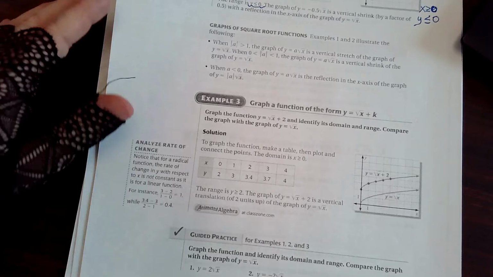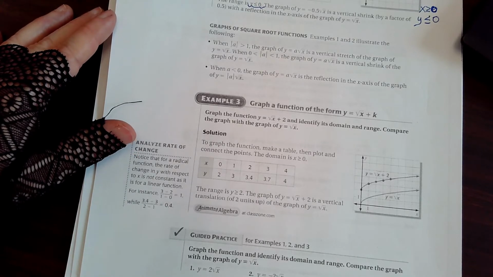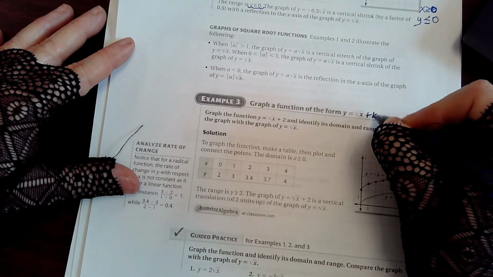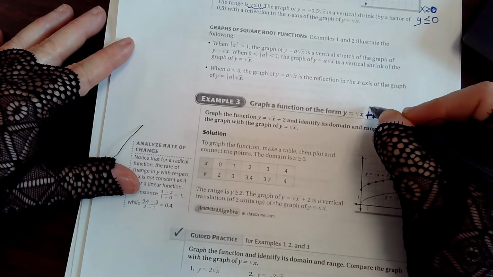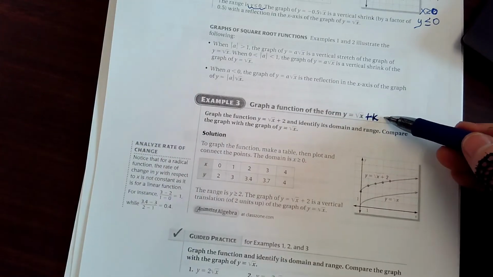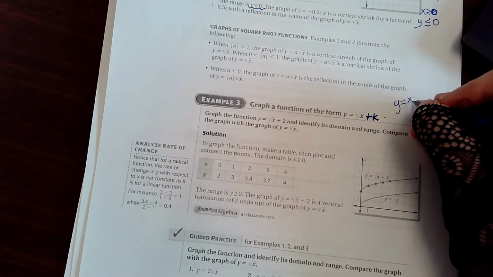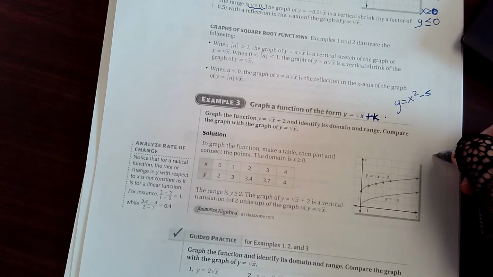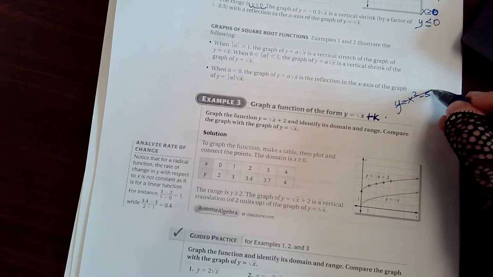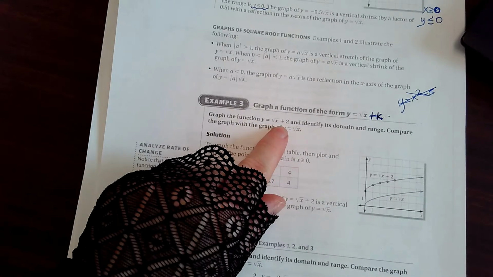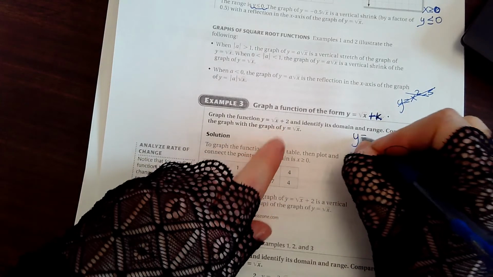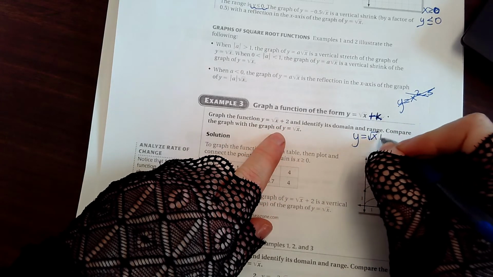Okay, so here we have one, y equals square root of x plus k. Even all these shifts are the same on any graph. If I have a plus or a minus on the outside, what does that do to the graph on a quadratic? If I had y equals x squared minus 5, what did the minus or the plus do? It moved it down or it moved it up? It's the same thing here. This is just going to add 2 to it. It's going to move it up 2. So here's the new one, and we're comparing it to the original.